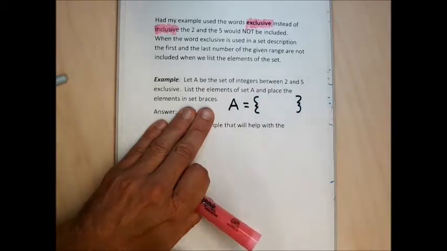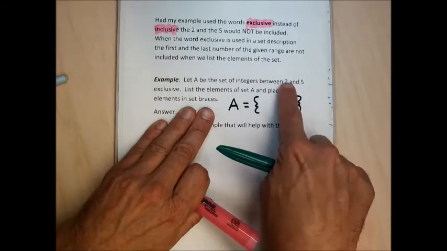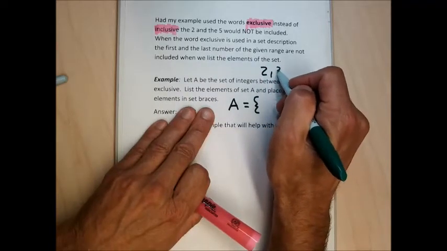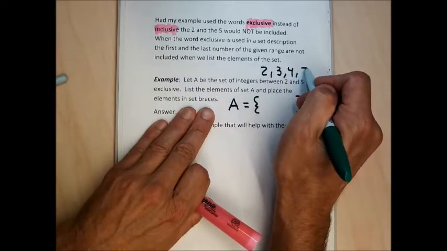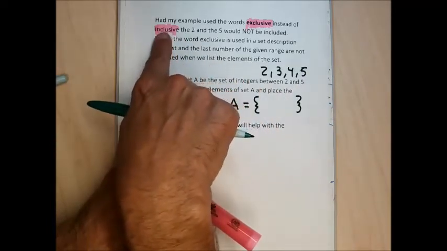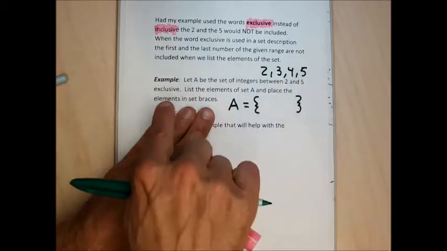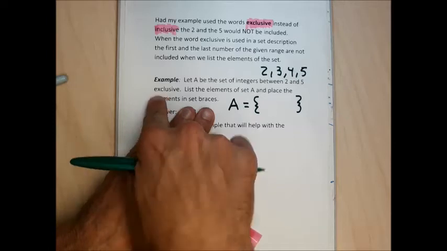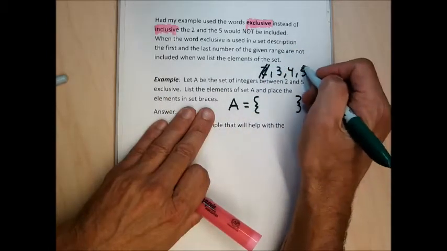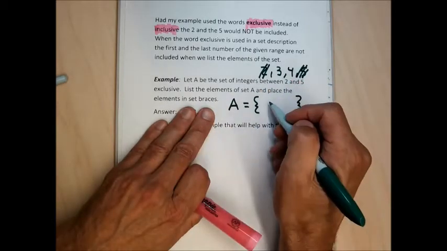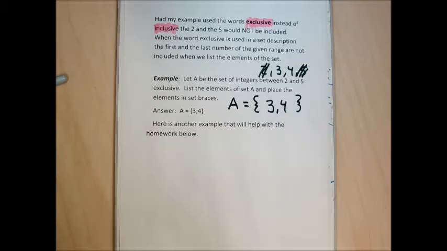And the elements that go in here are integers between 2 and 5, but not including the 2 and 5 because of the word exclusive. So these are the candidates for the numbers between 2 and 5. If it was between 2 and 5 inclusive, I'd include the 2 and the 5, but for this set A, I'm only listing the integers between 2 and 5 exclusive, so I'm not including the 2, I'm not including the 5. I'm excluding as opposed to including the 2 and the 5. And so this would be the set A that we need here.